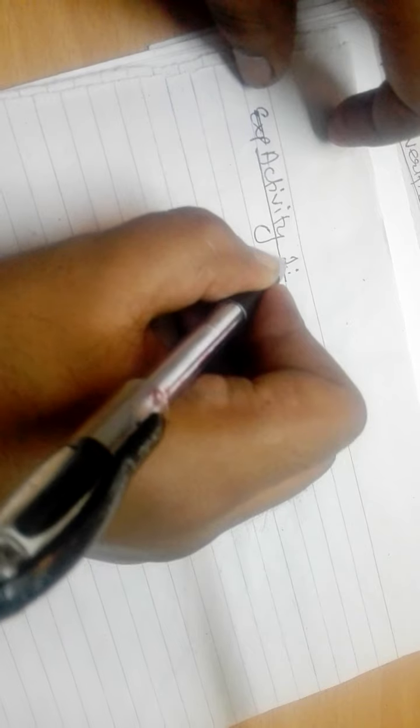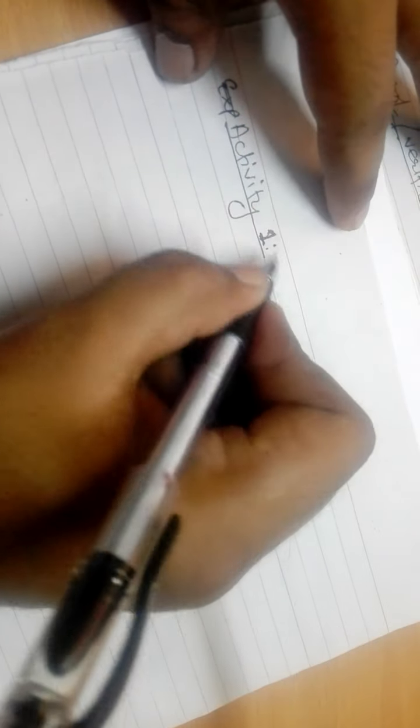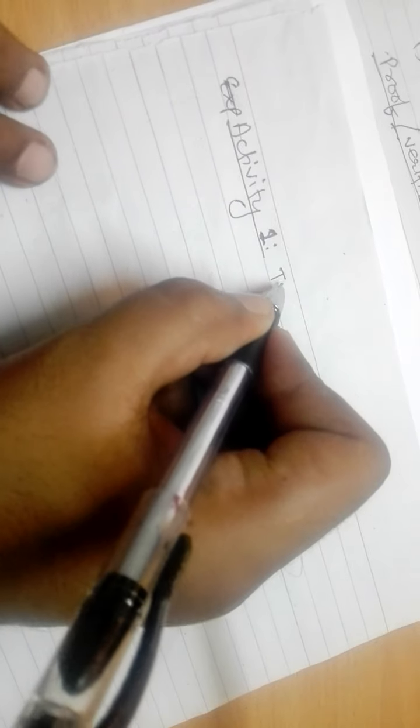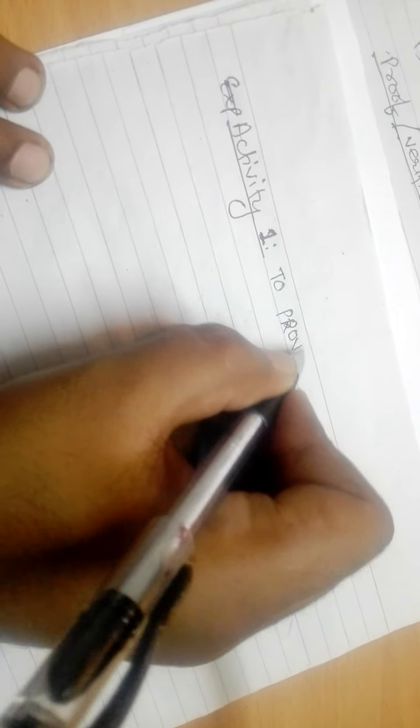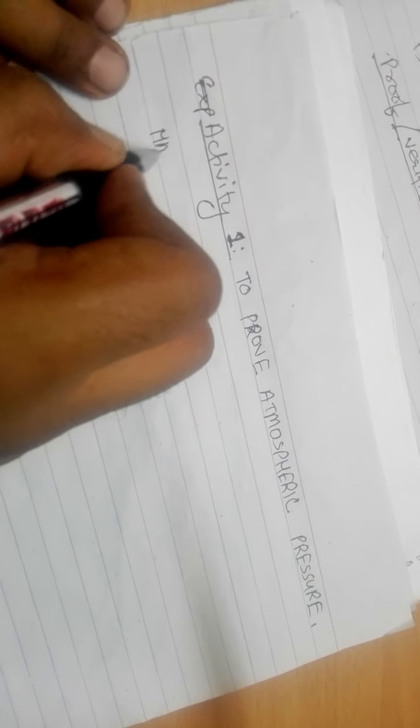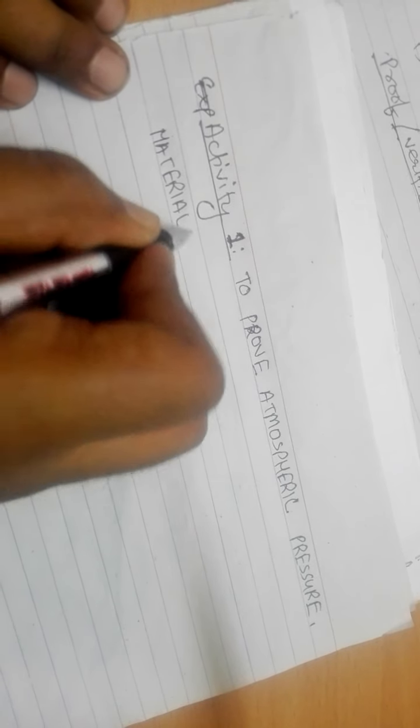Okay, first activity, number 1. This is quite a dangerous activity, not so dangerous, but you need to be very careful. What we are going to do is to prove atmospheric pressure. This is our objective and title of the experiment. And what materials do we require? Materials needed.